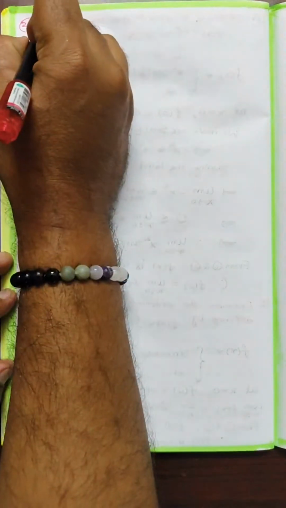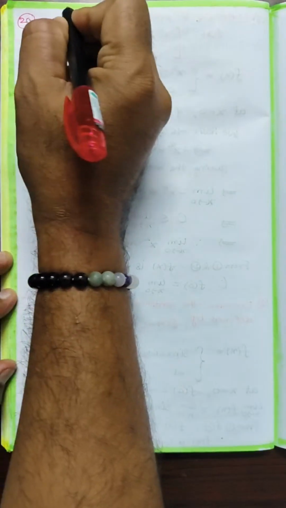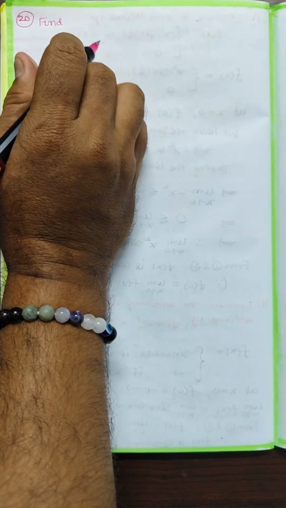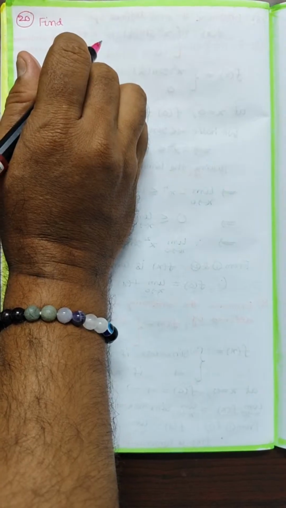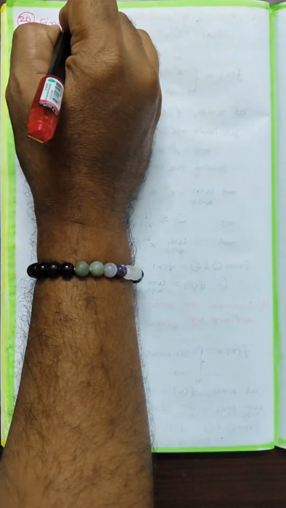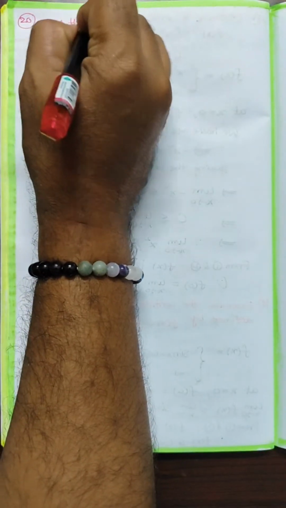Find the values of k. For all the questions from question number 20 to 21, k is common.